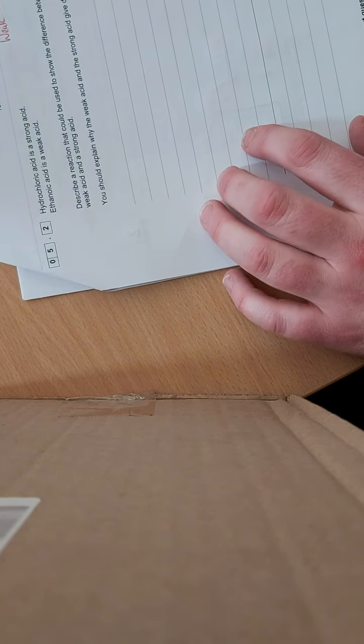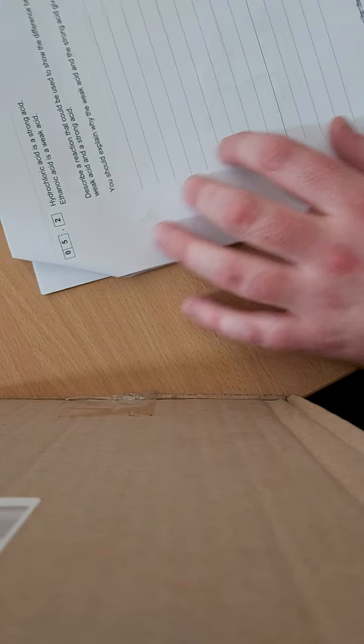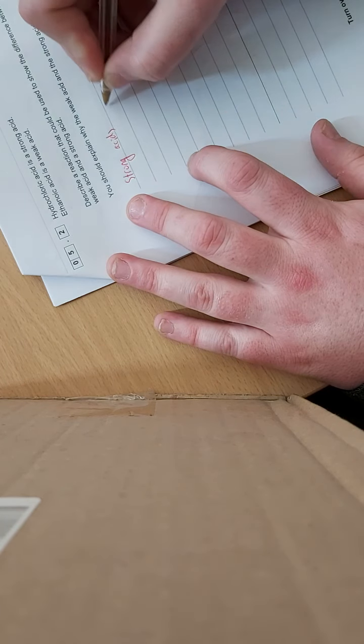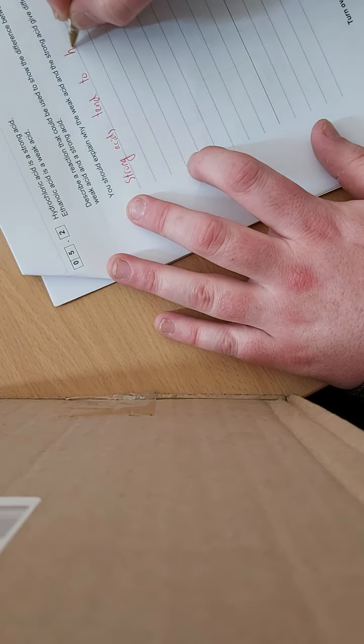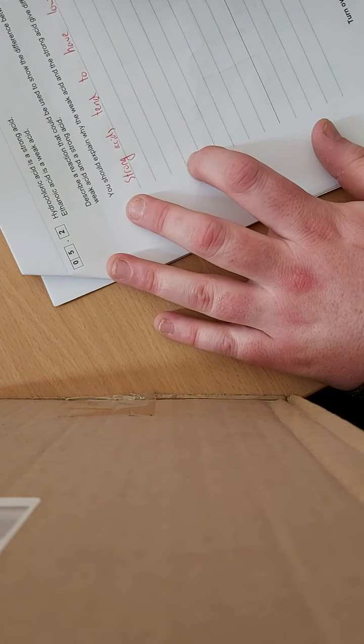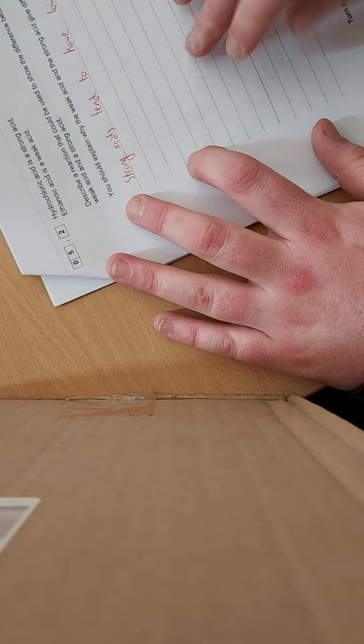Okay, so this is hard because it's very specific. It says describe a reaction that could be used to show the differences between them. So how could we actually explain this in terms of our answers? The first thing to know, and I know it says describe a reaction, but I would start off by saying that strong acids tend to have lower pHs, usually between 0 and about 3 or 4, okay?